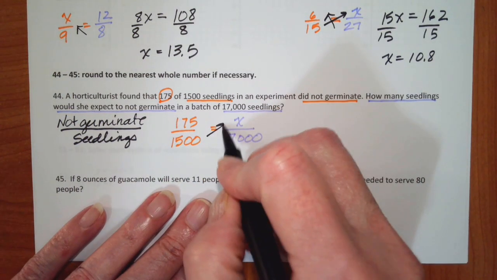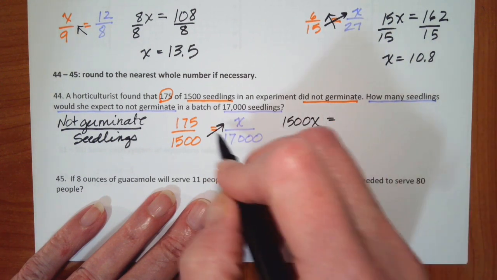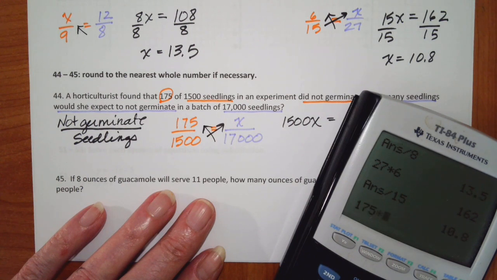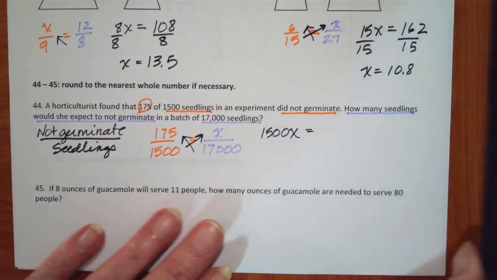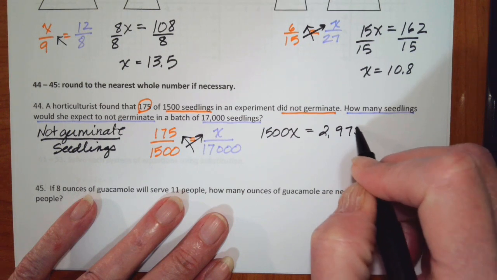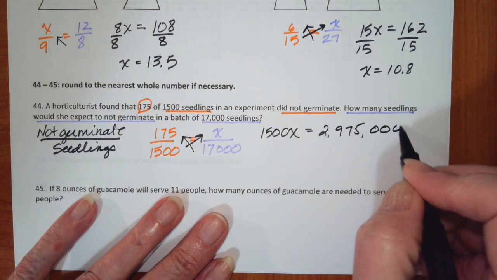So once again, I'm going to cross multiply. I have 1,500x is equal to 175 times 17,000. And I get, oh, a big number, 2,975,000.